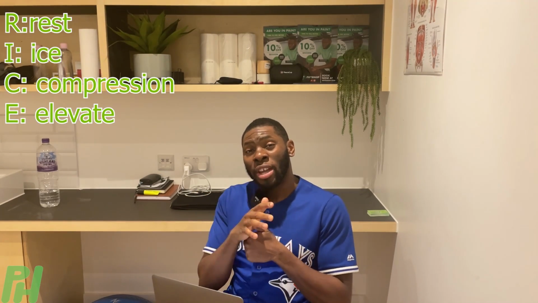As you can see, you guys use the RICE method for the first 2 days. So rest, ice, compression, elevate. So rest, so literally no weight bearing, nothing, just keeping your foot elevated and using ice and compressing it. The ice will help to reduce the pain and the compression will help to reduce the swelling.